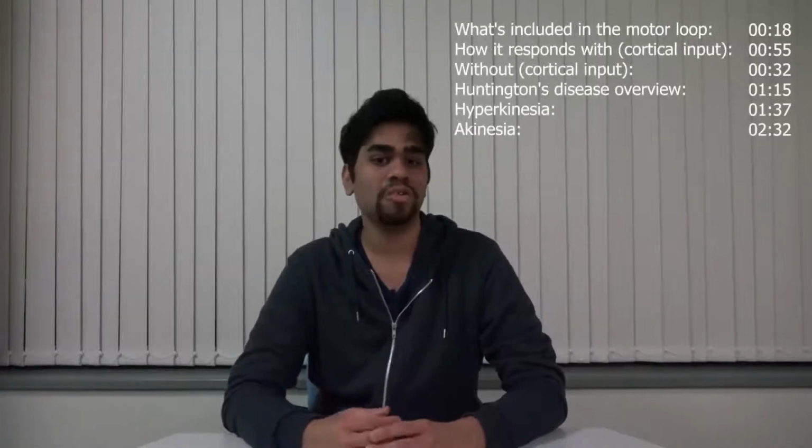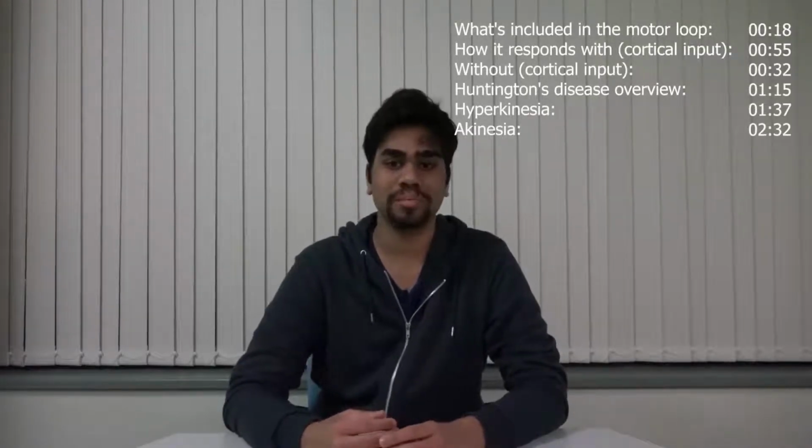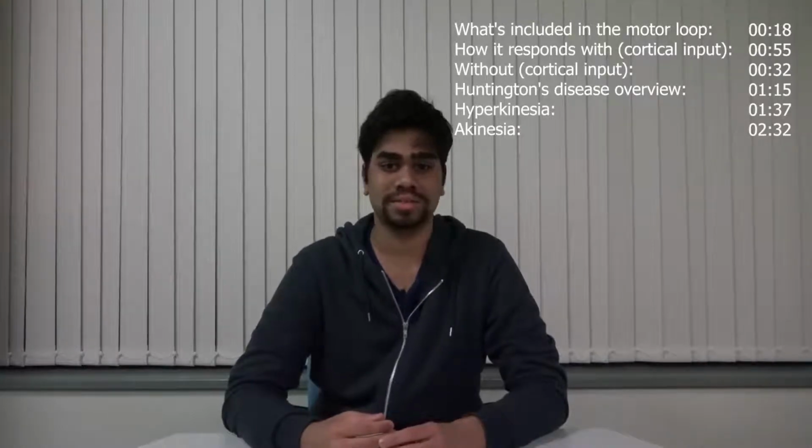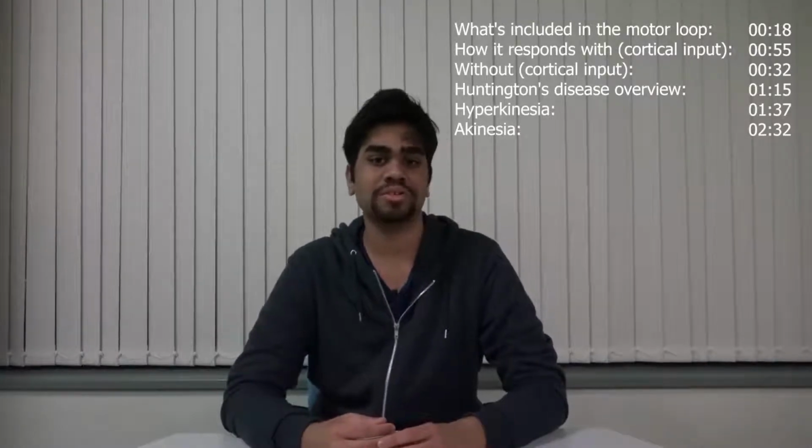Everyone's heard of Huntington's disease, but not everyone understands the mechanism behind it. Today we are going to talk you through what's included in the motor loop, how it responds with and without cortical input, as well as how Huntington's disease interferes with its normal function to cause hyperkinesia and akinesia.